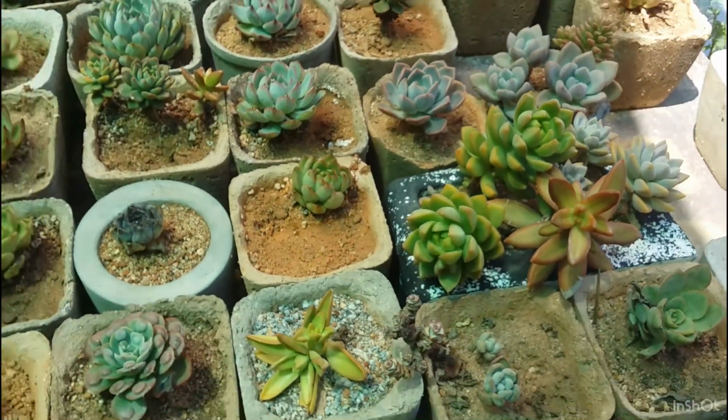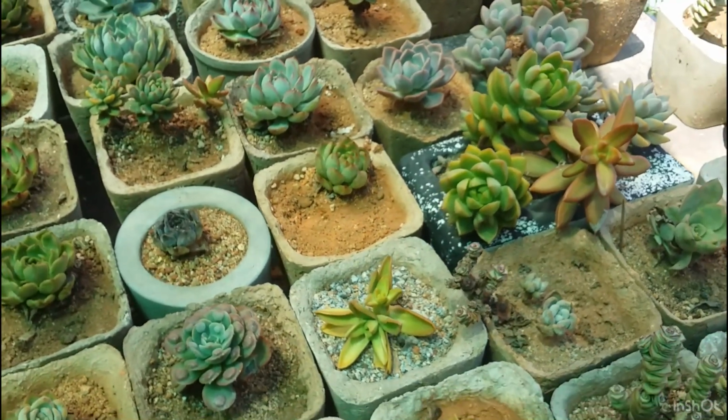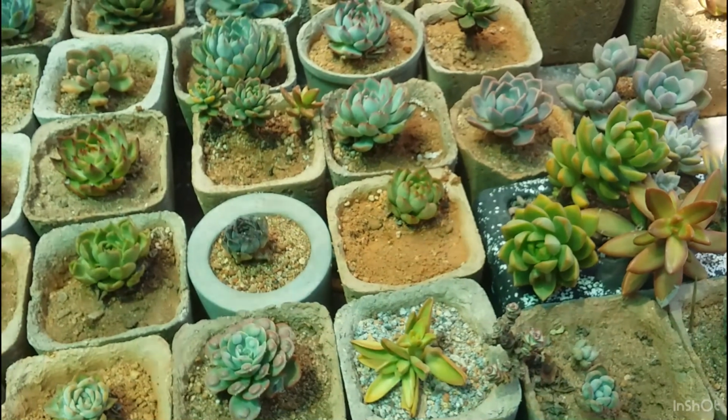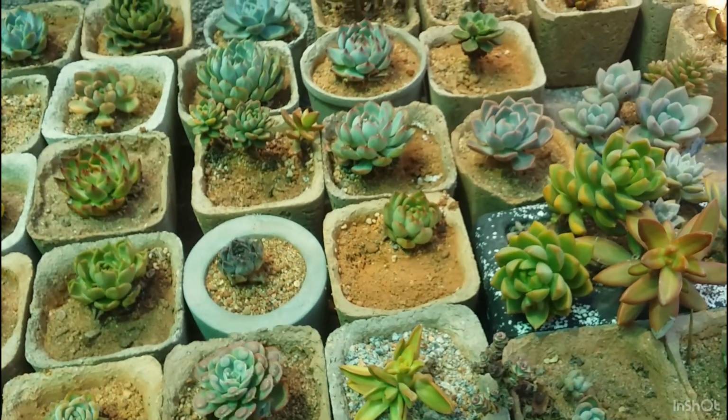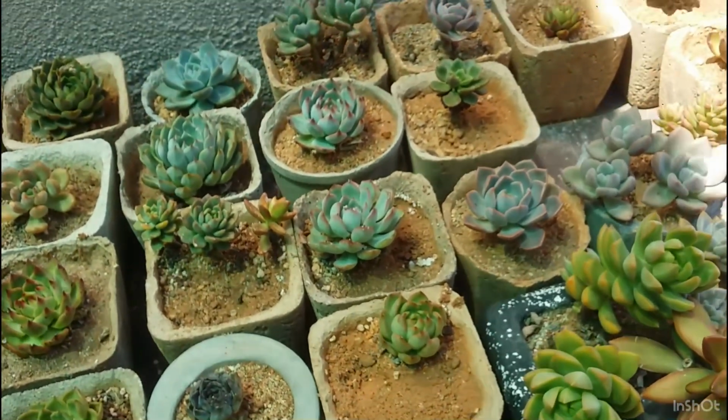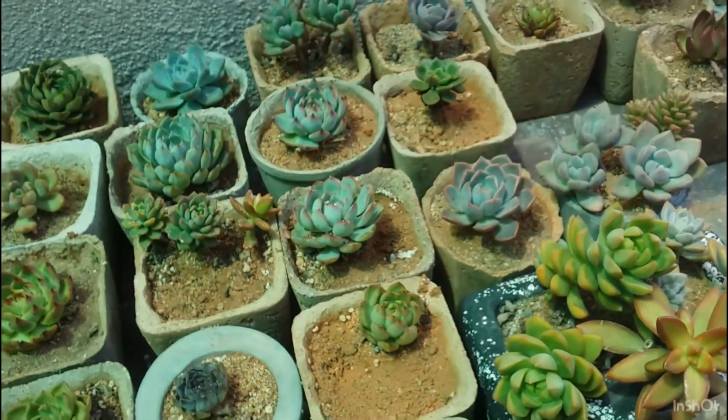I know a lot of you don't even get direct sunlight, you don't even get indirect bright light, so I can understand how difficult it must be for you to grow succulents, and keeping them compact must be a very big challenge, because I have seen some pictures wherein the succulents are stretching due to lack of light.